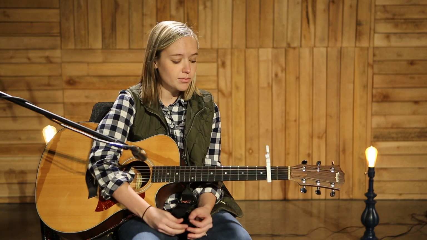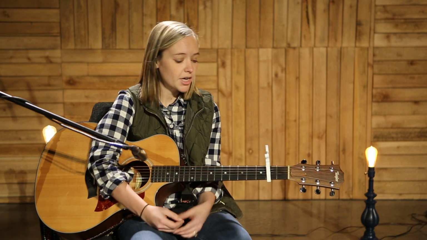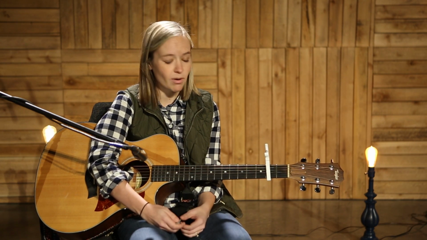And so being able to change keys quickly and effectively is really awesome with the capo, but it can also be more helpful sometimes to learn to play those chords openly. So a capo allows you to play a wide range of songs and change keys really easily.